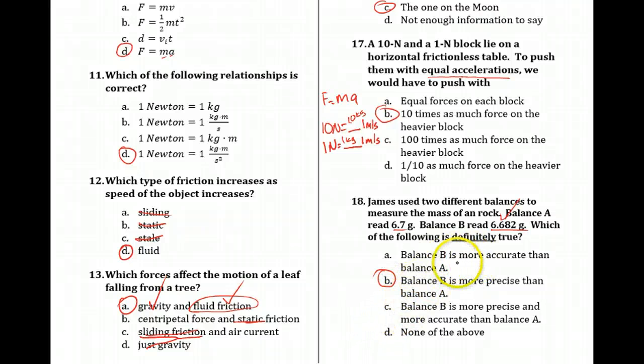Accuracy, there's not enough information to tell about accuracy, so we don't know for sure that that's true. Balance B is more precise and more accurate. Well, again, we don't know that this is true, so we can rule this one out as well. It's not none of the above, because balance B is giving us more digits there, so that's more precision.